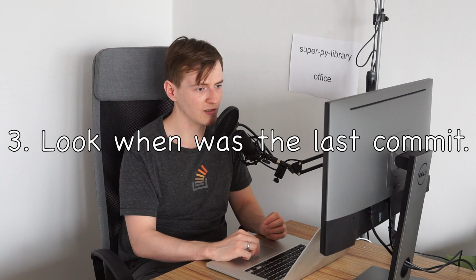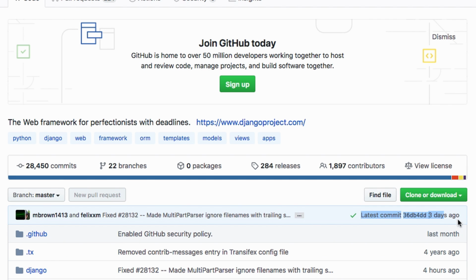Step 3. Look at when was the last commit. It's here, 3 days ago. It's really not bad. If it's like a few weeks or a few days, that's really good. It means that the project is being updated constantly.